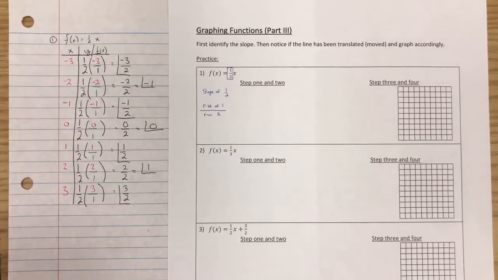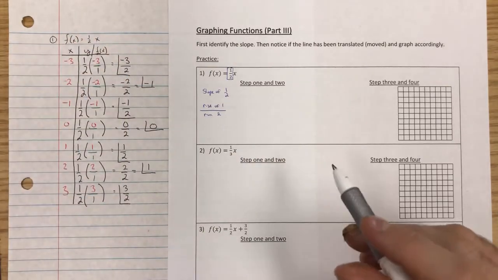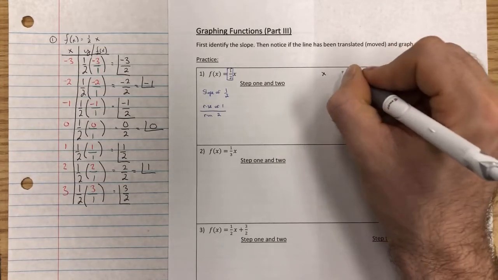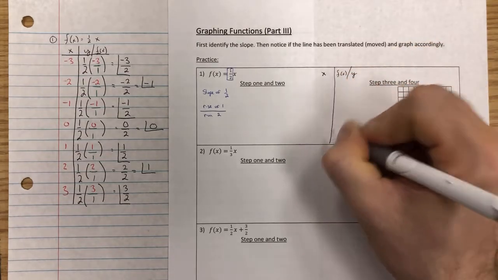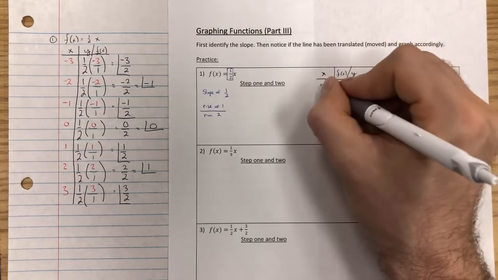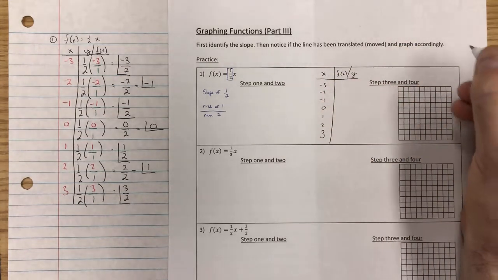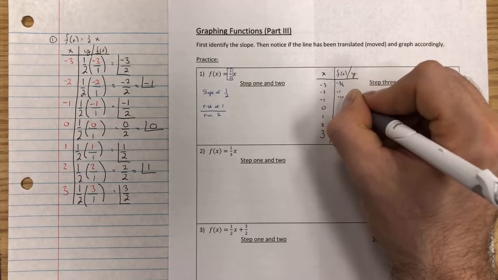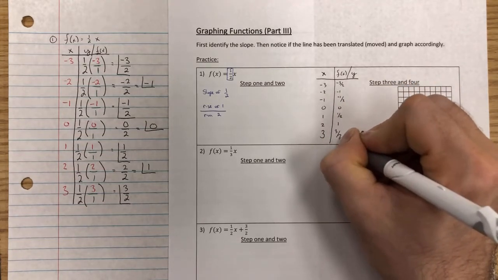And so we have this table of values. One of the things that I find particularly handy is I will rewrite this table without all the work on here. And that makes my life a little easier to track what's going on. So I'll make an f of x, or remember, we could just call this y, table. And I'll plug in all my values, -3, -2, -1, 0, 1, 2, and 3. And I have -3 halves, -1, -1/2, 0, 1/2, 1, and 3 halves.